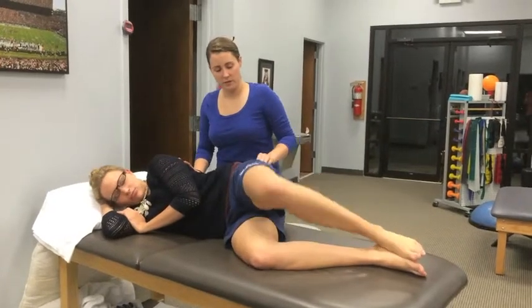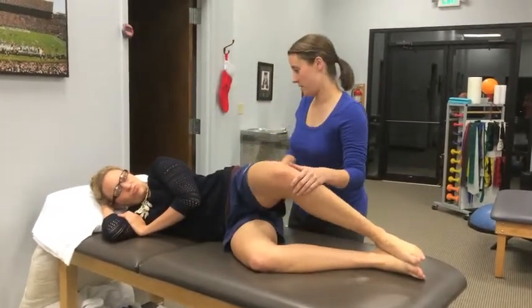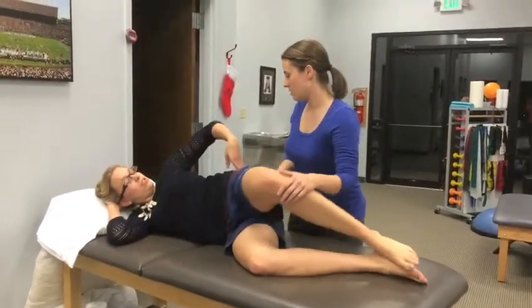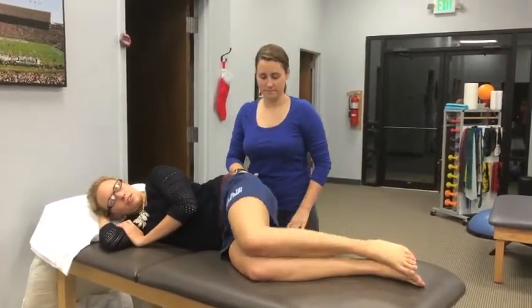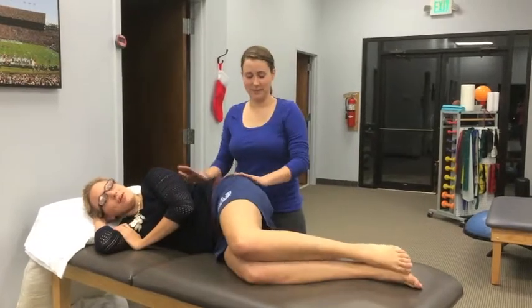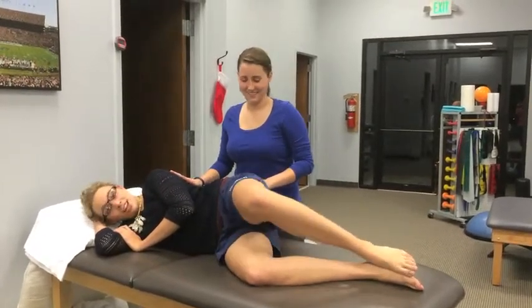Now, if you get to a certain height and it increases that pain in your hip, it's painful when I go that far. Okay. So if I go like this, little ones instead of big ones? Yes. That's much better. That looks good. It does look good.